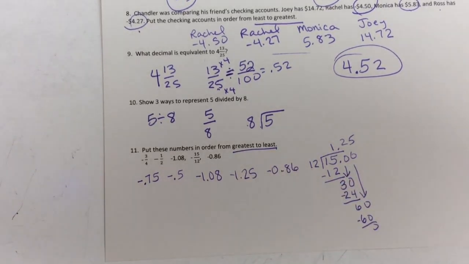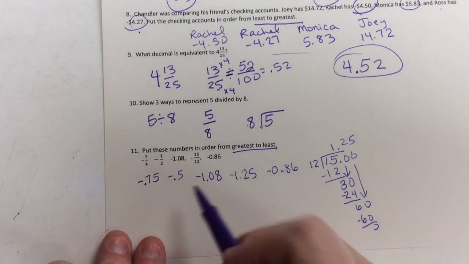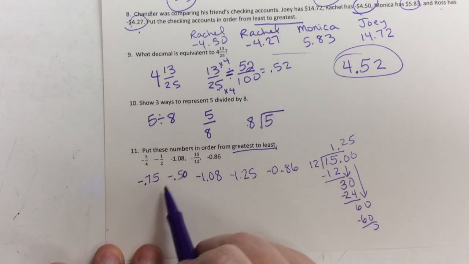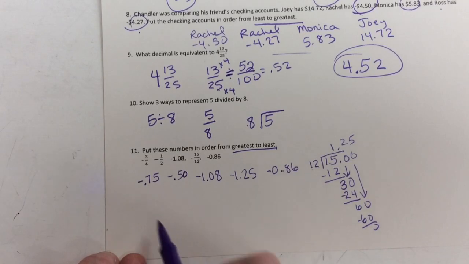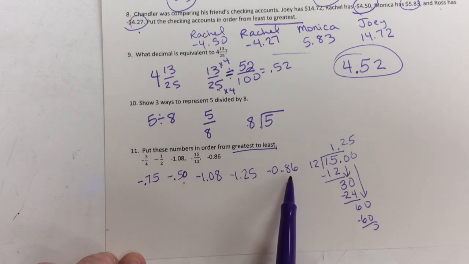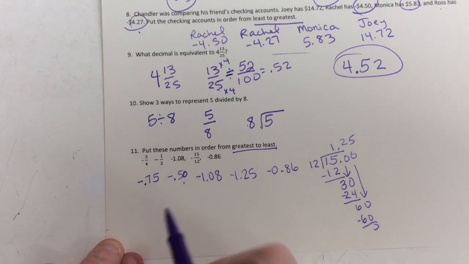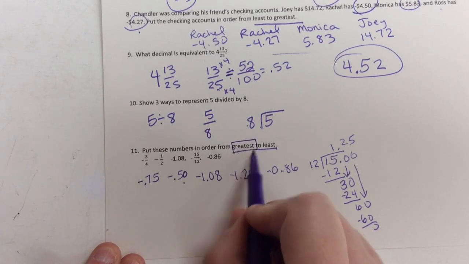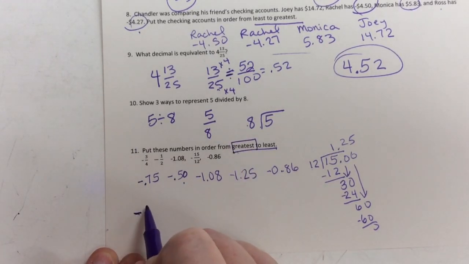Those are my numbers. So if I want them greatest to least, I write them so that they look like they're least to greatest. Remember, they're all negatives. So the one that looks the smallest is actually the biggest. Now I see 2 decimal places on some of these, so I'm going to make sure they all have 2. Now, I could put them on a number line, or I could say, okay, 75, 50, 108, 125, or 86. So the one that looks the smallest is this one. This is actually the biggest number because it's negative. So negative 1/2.